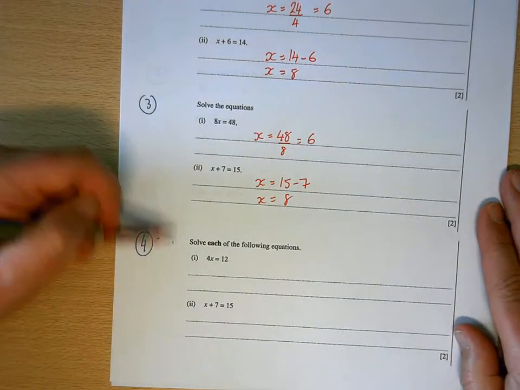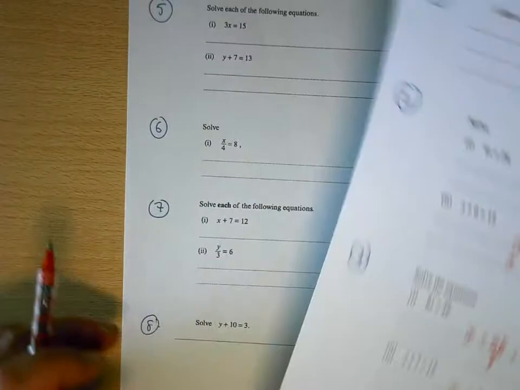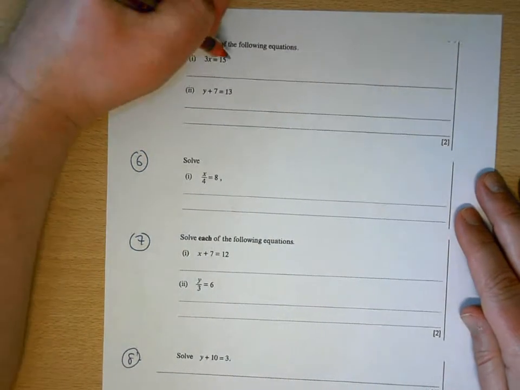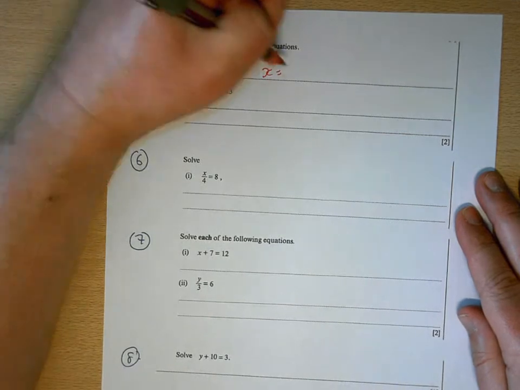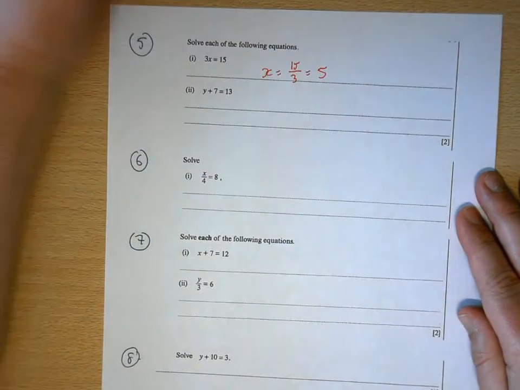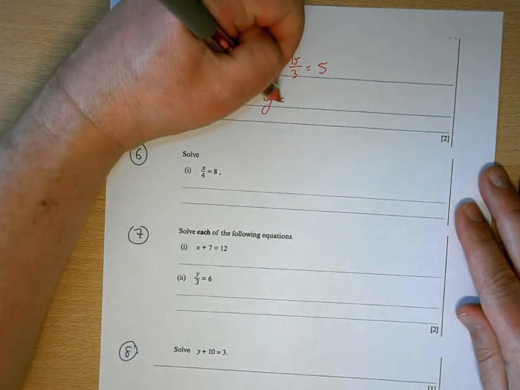And question 4 is just a repeat of question 3, so we'll put a line through that. Question 5, it's a 3 times, so I have to divide. 15 divided by 3 is 5. Add 7 means I've got to subtract 7.